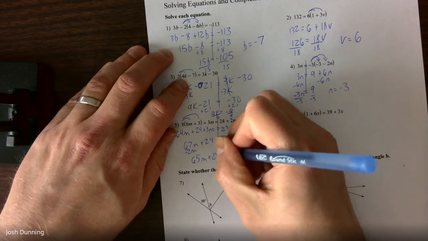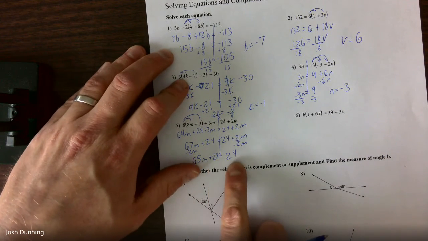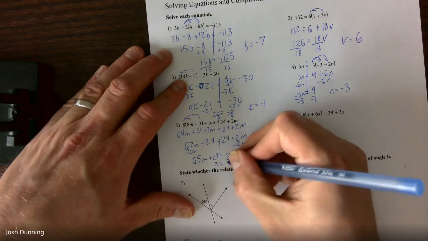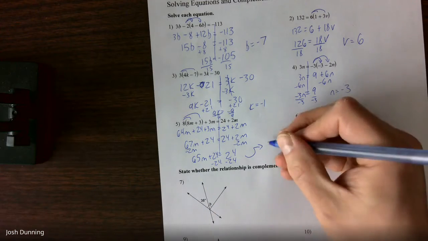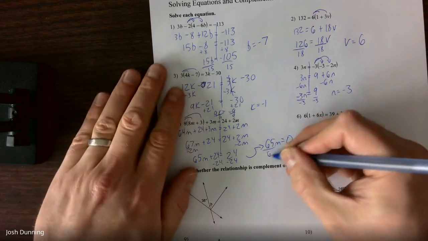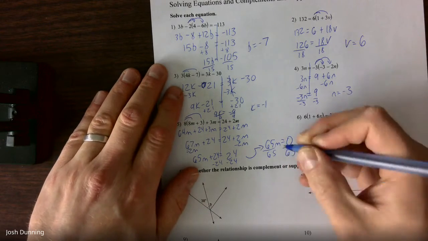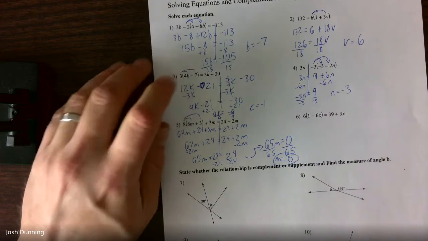Bring that 24 down. 2-step equation now, subtract 24. Oop, running out of room. We'll go up over here. 65m. 24 minus 24 is 0. 0 divided by 65, or 0 pretty much divided by anything, is 0.